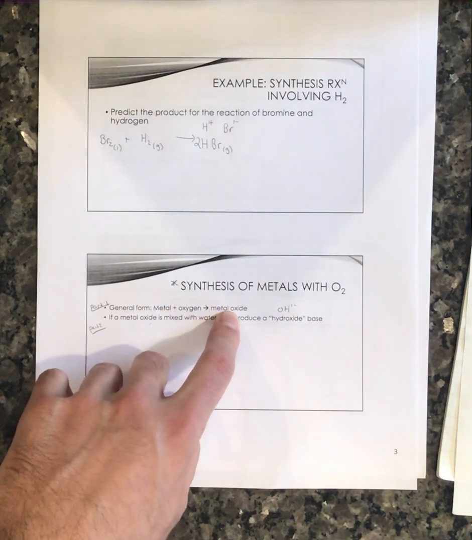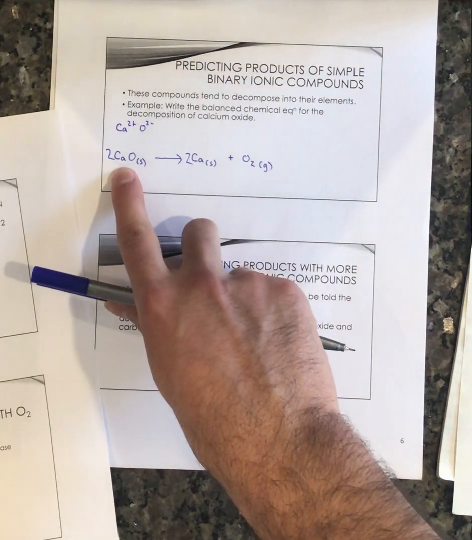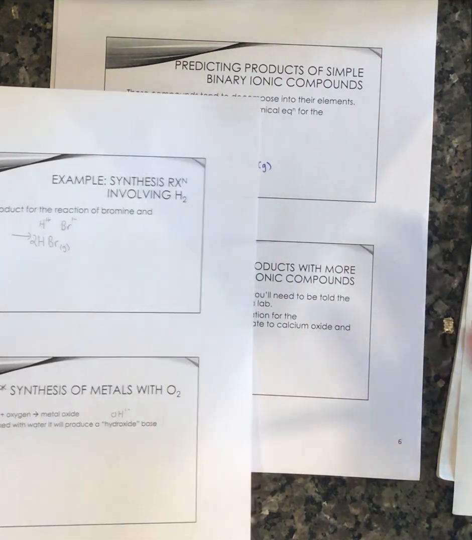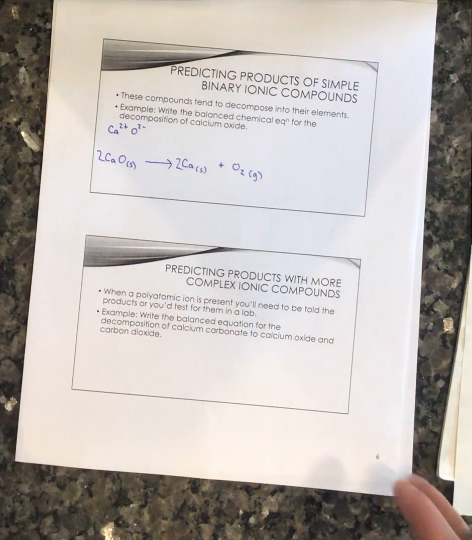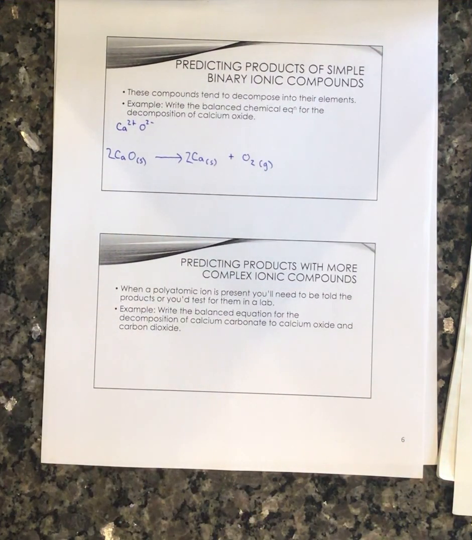So what we're doing is we're just going the opposite direction. We took our metal oxide and we made a metal and oxygen. So like I said, if you can go one way, you should be able to go the same, just the opposite direction.